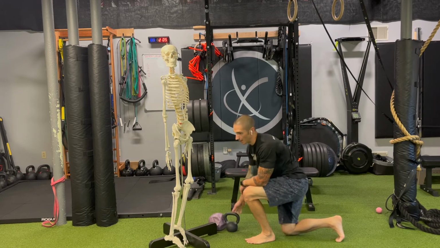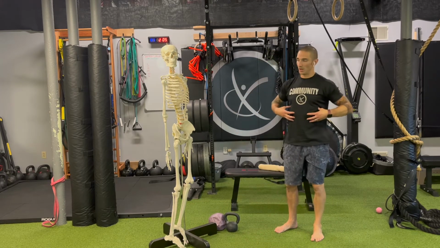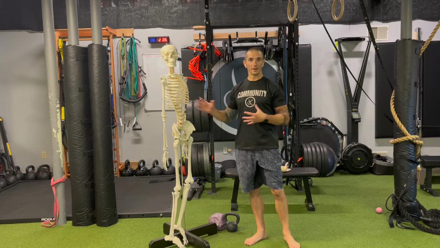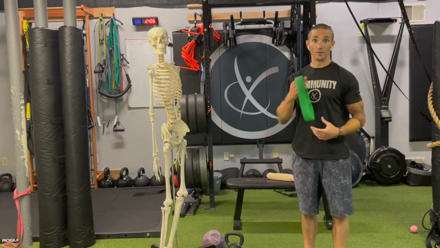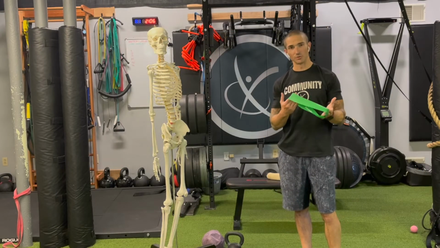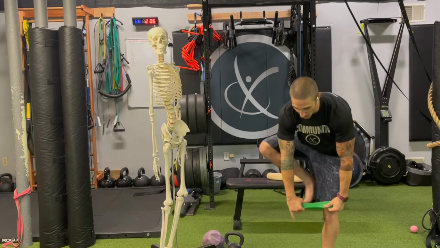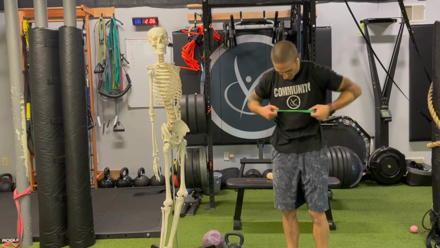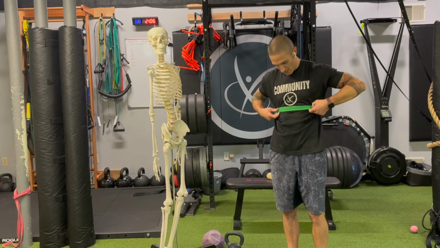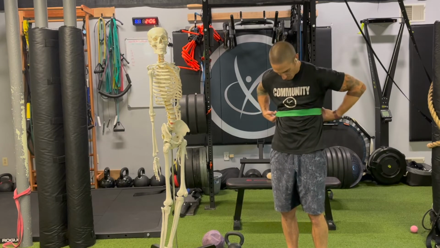Now we're going to look at some exercises to work on the bucket handle lower rib position. So for that, we're going to use a band that goes 360 degrees, and I'm going to step into it like I'm putting on a pair of pants. Get it up right around the lower ribs. If I can make it broader, it's better.